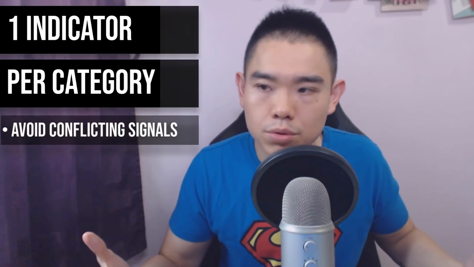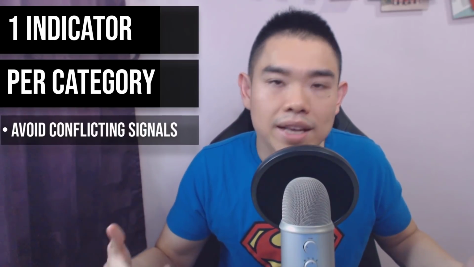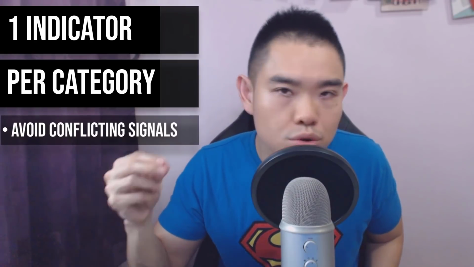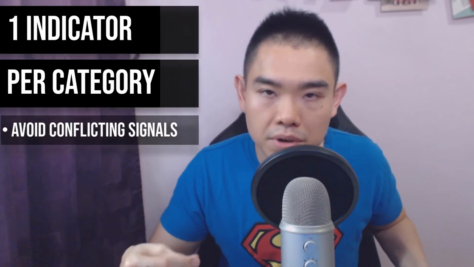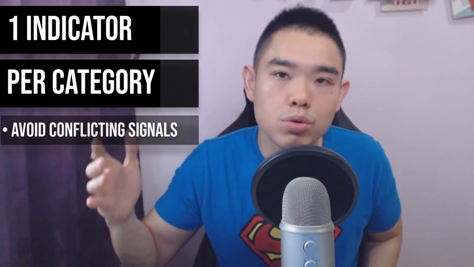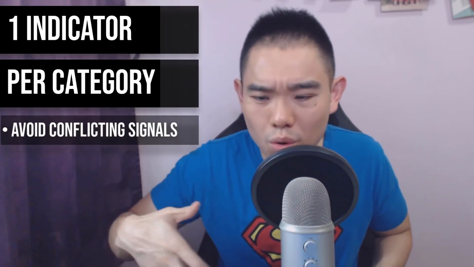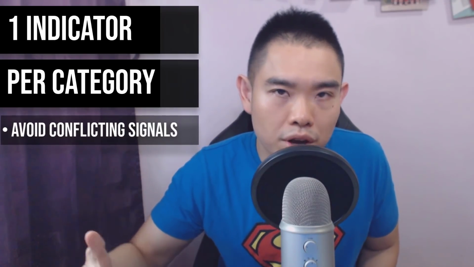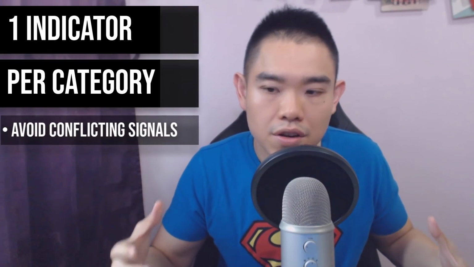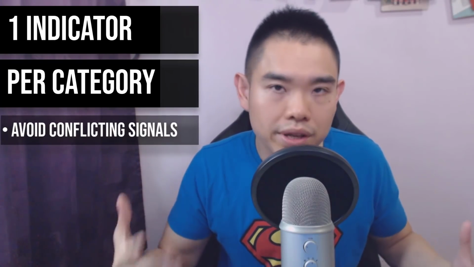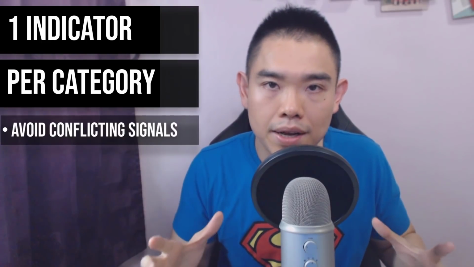If you want to use an indicator to act as an entry trigger to enter your trade, then just use one indicator. Maybe RSI crossing above 30, that's the indicator. Great. Don't use the RSI, don't use the stochastic, don't use so many indicators to time your entry, because again, if you have too many indicators for one category, you will get conflicting signals. So pay attention to that as well.